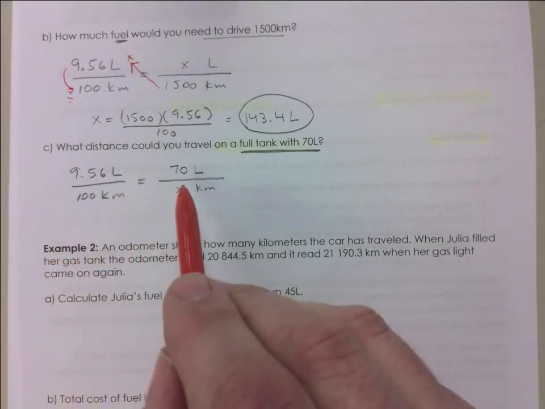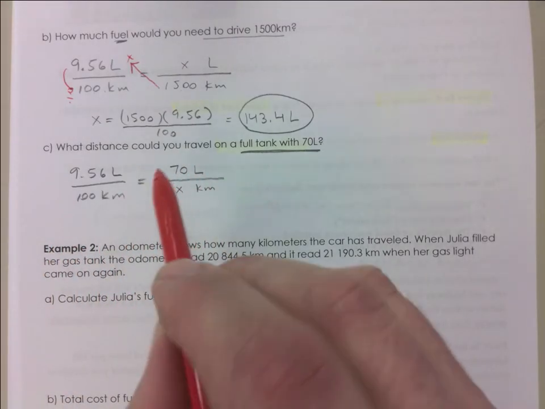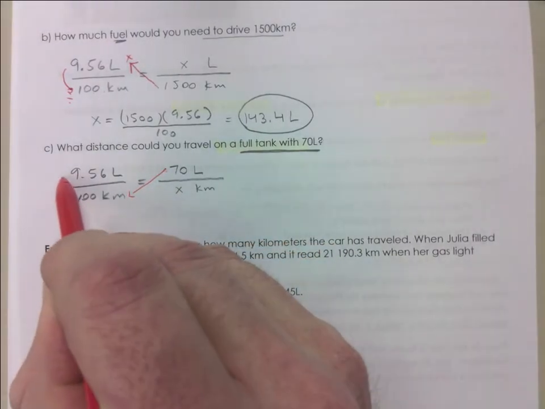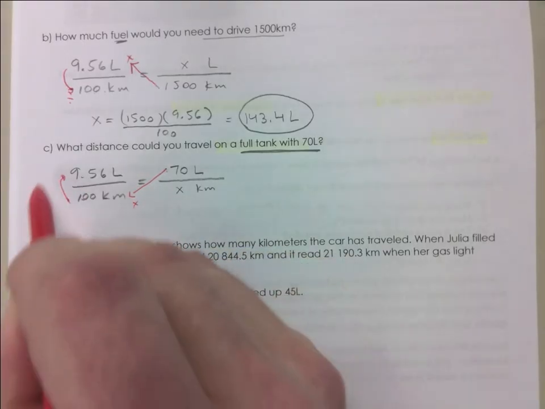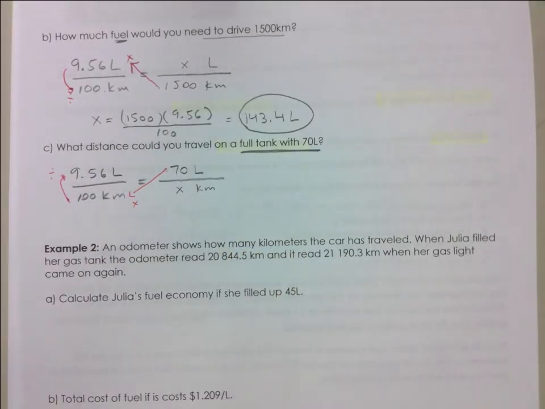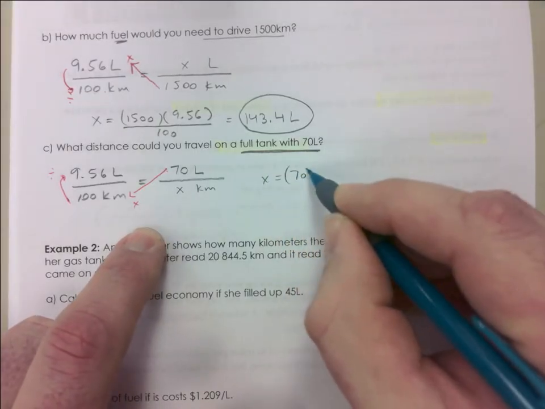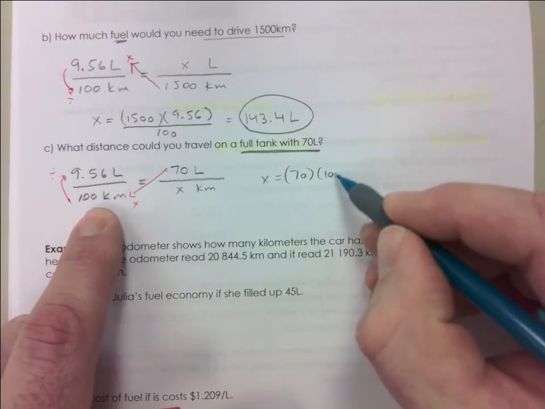You go over to this side where the variable is, start with the number, multiply down, divide up. Always multiply first, divide second, no exceptions. So that's 70 times 100.